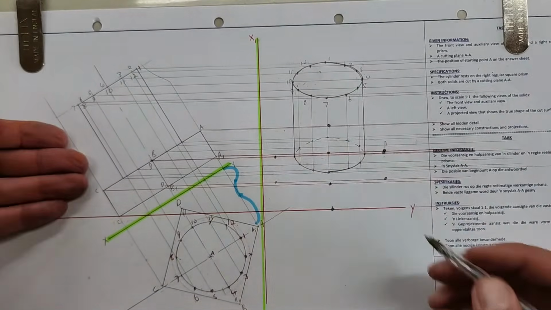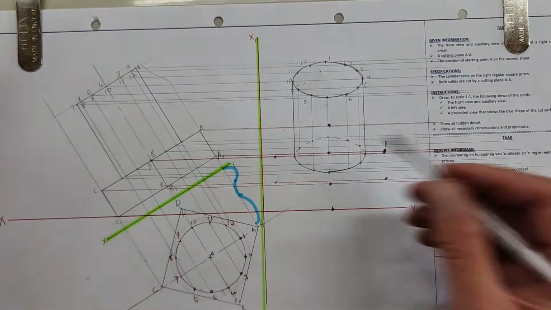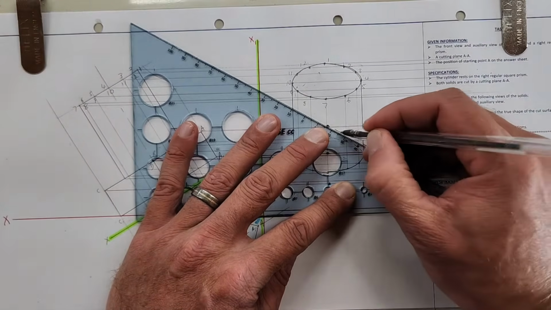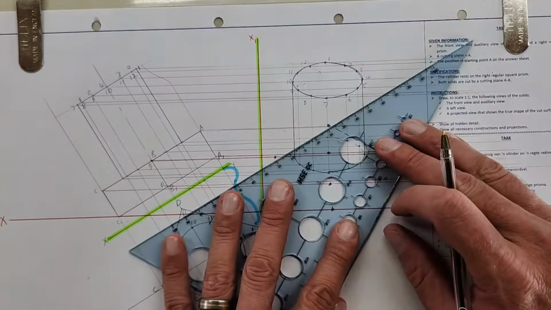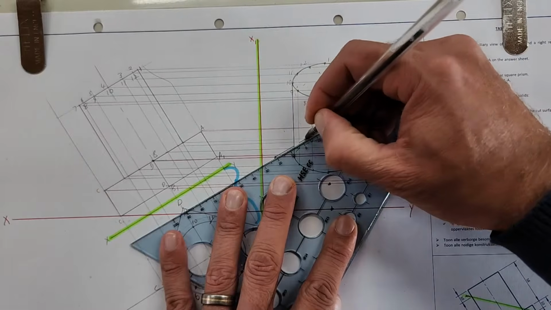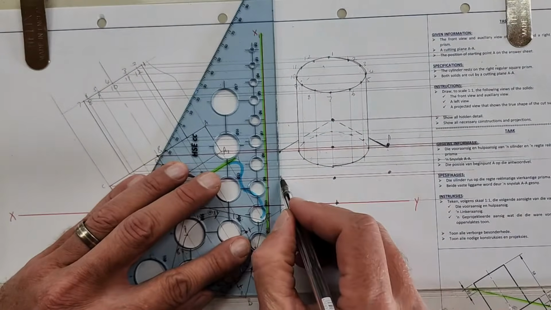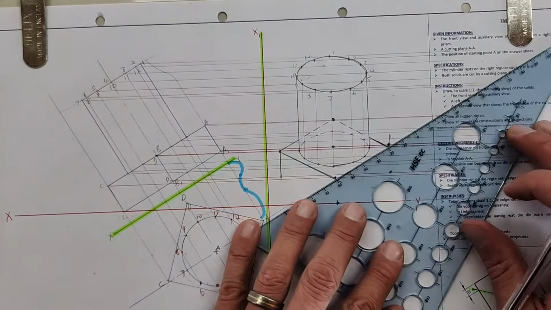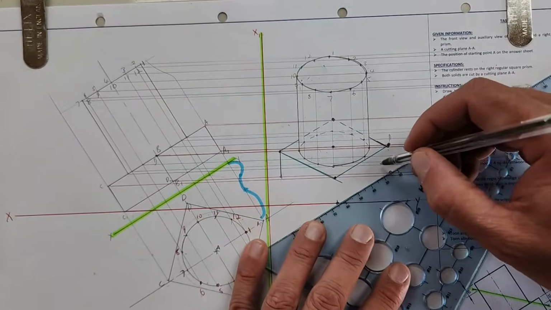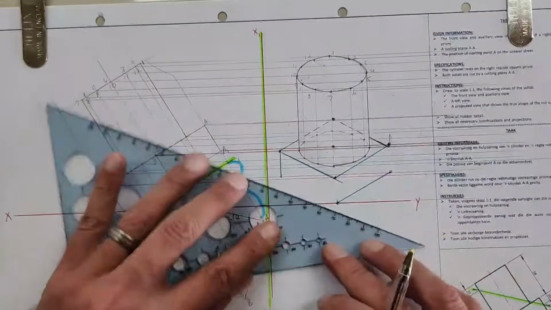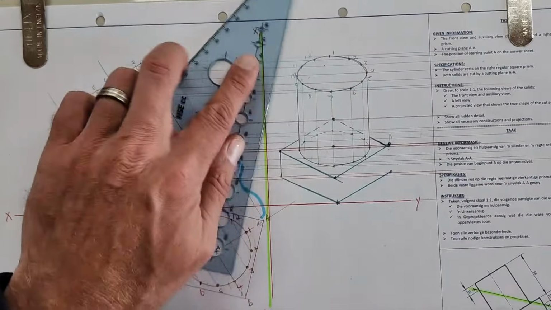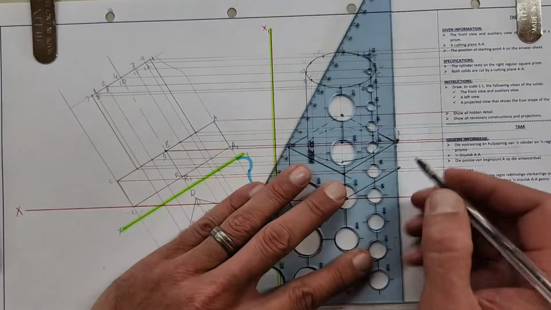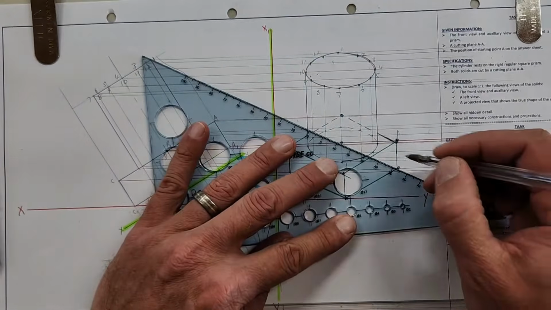Okay, and if I look from this side, I'm going to see this surface. Part of it will be behind. Nice and solid. This is behind. Hidden detail here.